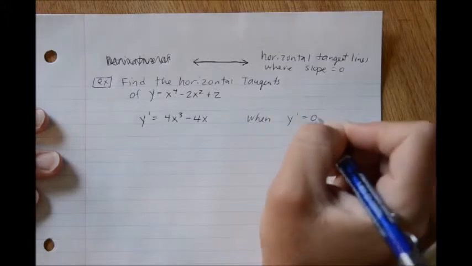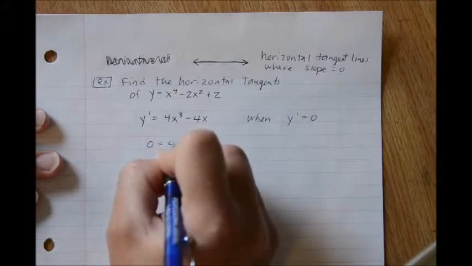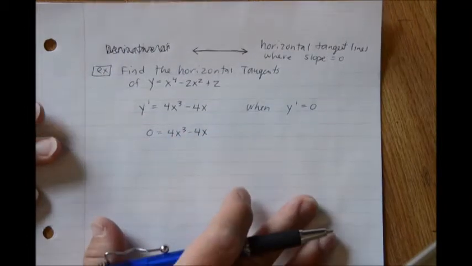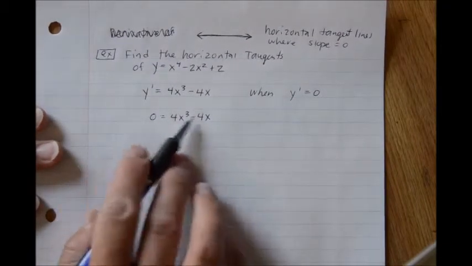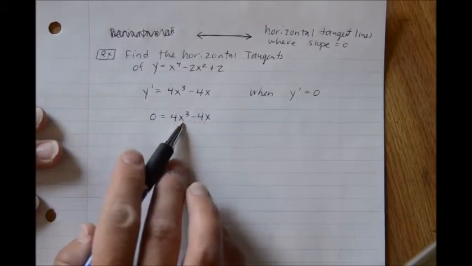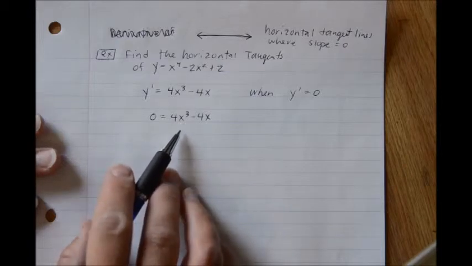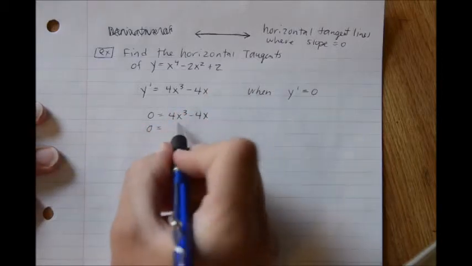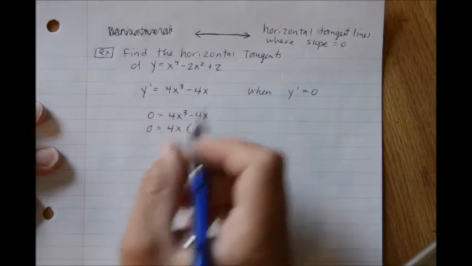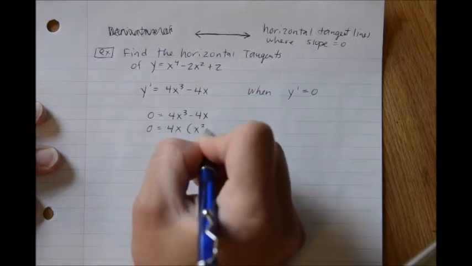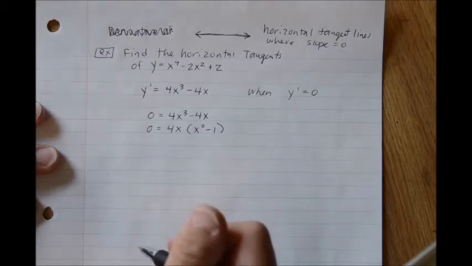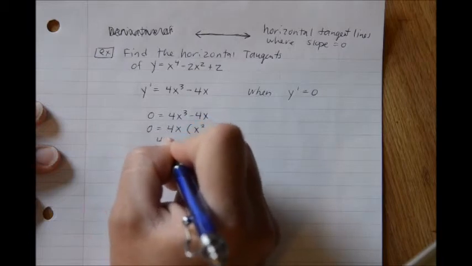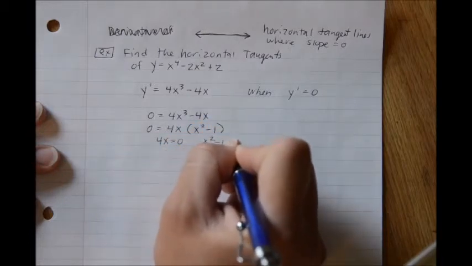Okay, so now we have the derivative, and I want to know when the slope or the derivative equals 0. So I'm going to set this whole thing equal to 0. So this is saying, when does y prime equal 0? Now notice that to solve for this, we need to factor this so that we can set each of our factors equal to 0, which is an algebra concept as well. So 0 equals, they both have a 4x in them, so we take 4x out, and we're left with x squared minus 1. So now that we have two factors, we can set each of those factors equal to 0. So 4x equals 0 and x squared minus 1 equals 0.